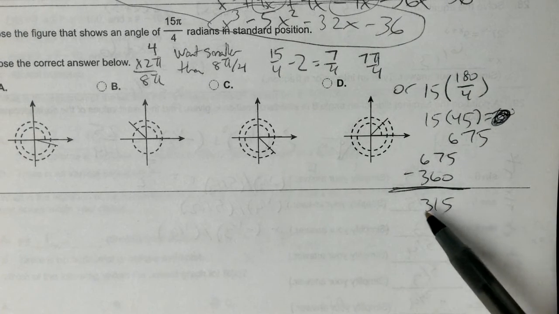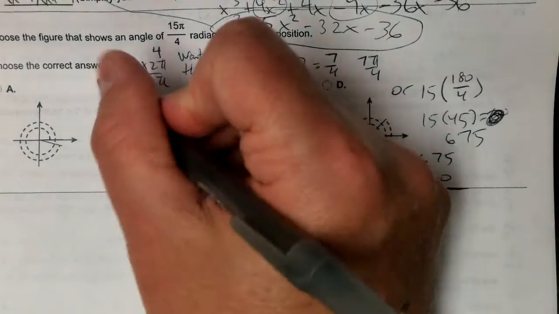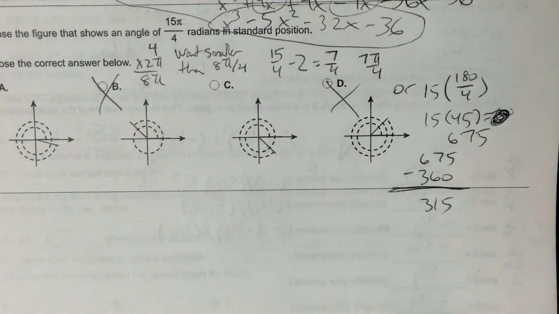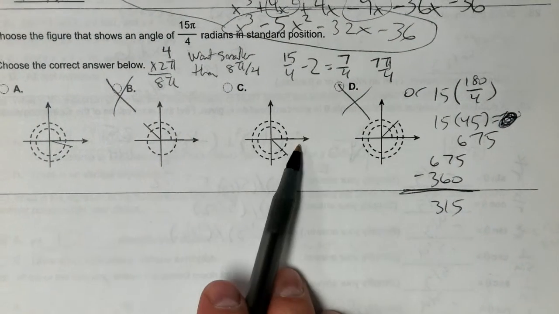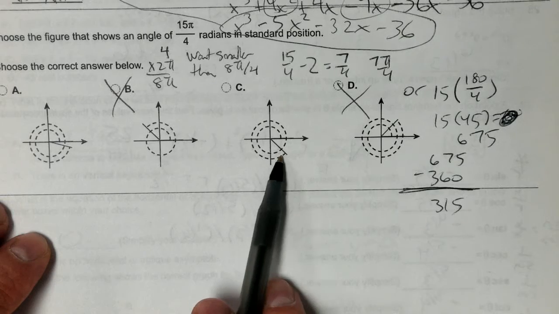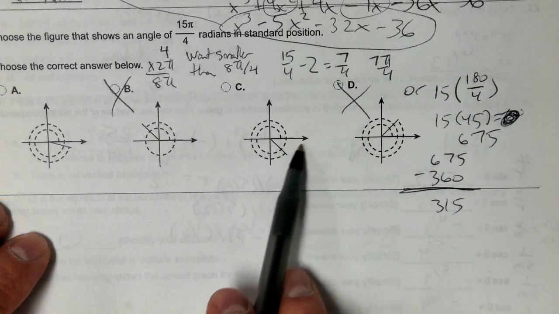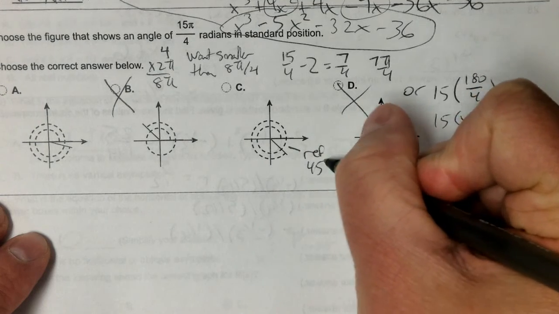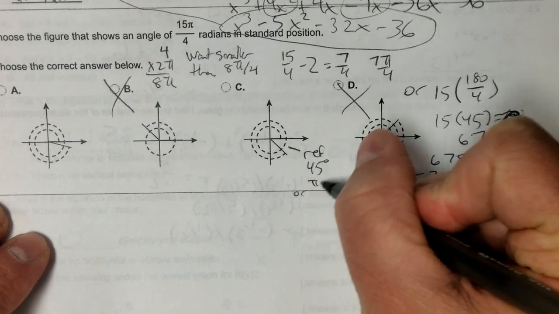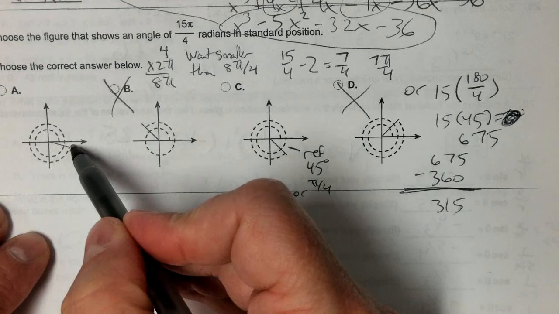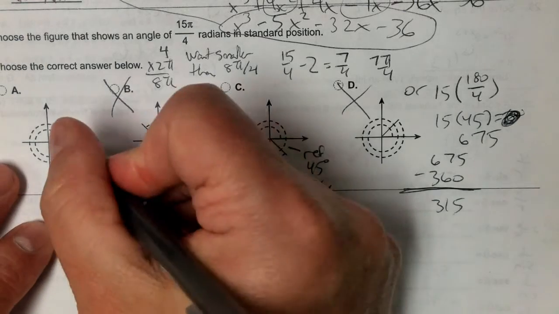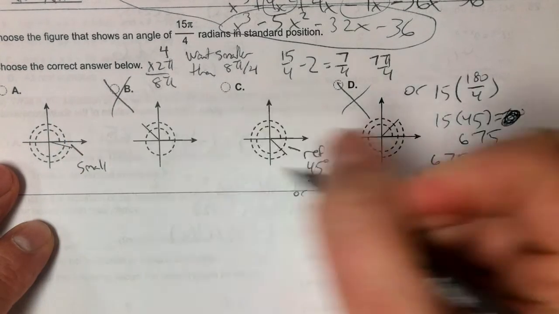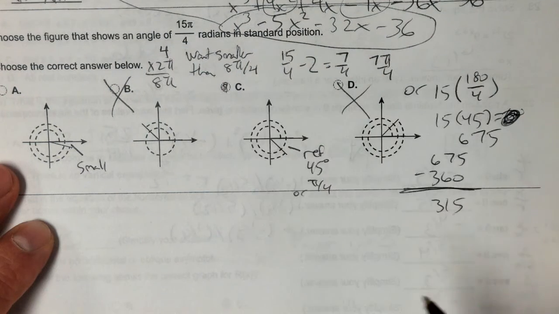So we know it's not B or D. You need to be able to distinguish between A and C. This one looks like it has a 45 degree reference angle. And this one looks way too small. So it's this one.